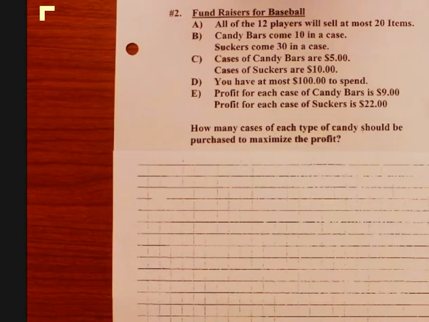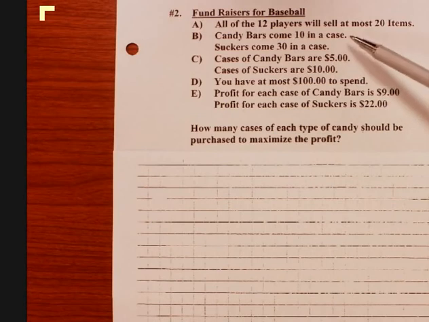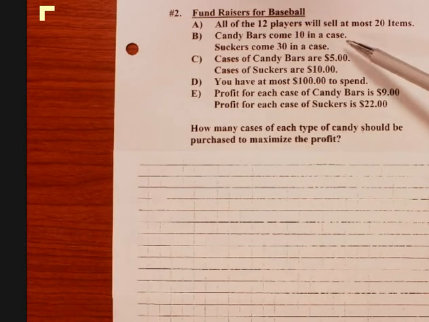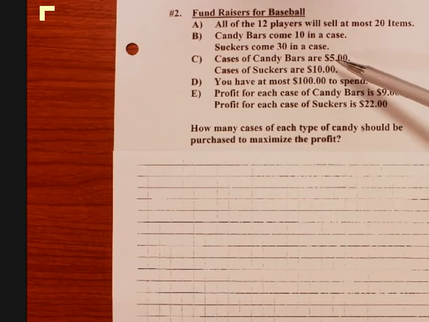It says there are 12 players on the baseball team, and all 12 players will sell at most 20 items. So let's say you don't want your kids going door to door in the neighborhood. You just want them to sell 20 things. And the two things that they're going to be selling are candy bars or suckers. Candy bars come in a case of 10 candy bars, and suckers come in a case where there are 30 suckers in a case. So an entire case of candy bars costs you $5, and an entire case of suckers costs you $10.